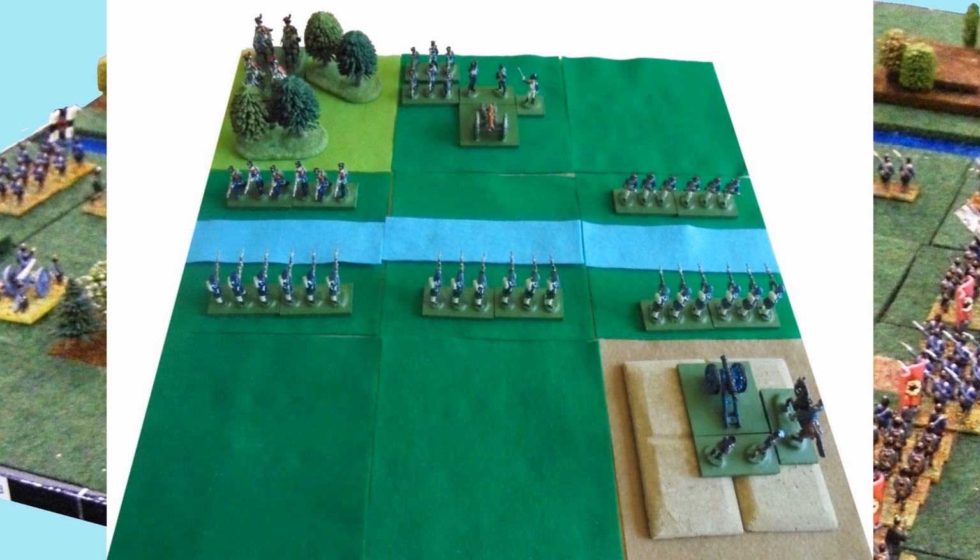Once again, the Prussian artillery unit fired at the French artillery unit and hit it, as a result of which the French artillery unit was destroyed. All the Prussian infantry units fired at the opposing French units, with the result that the leftmost French infantry unit suffered the loss of 1 strength point.